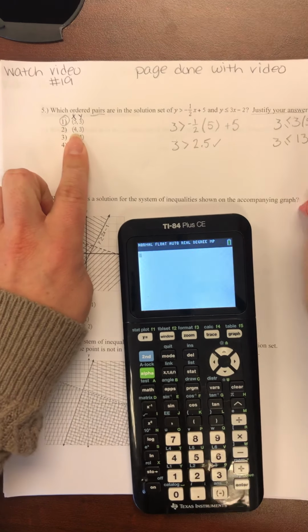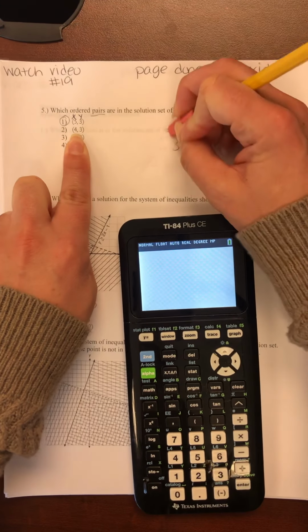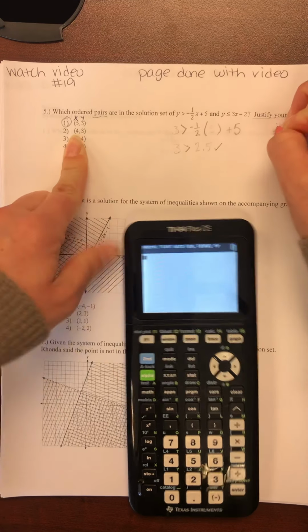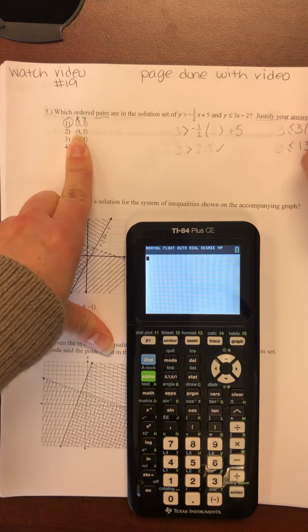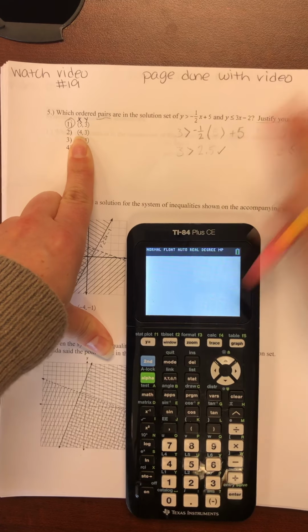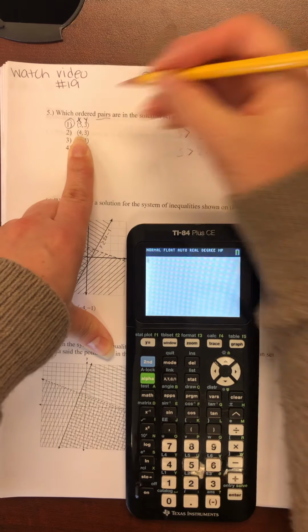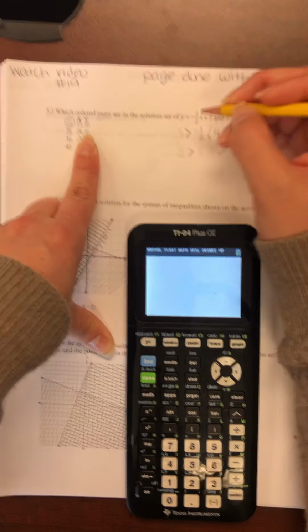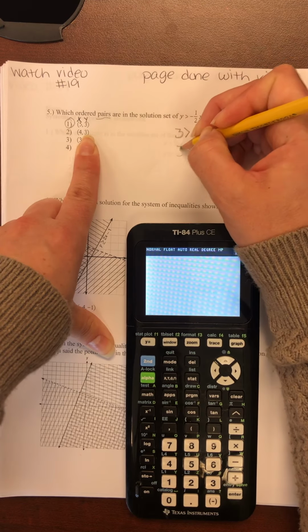Now I'm going to do choice 2, but I'm going to erase my x's and my y's so that I don't have to do the whole thing over again. In this case, I have x is 4. Oh, I could have left the 3's, that's okay.